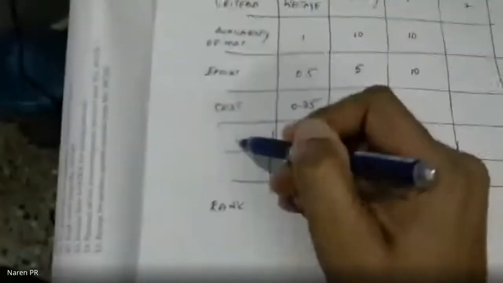Every column is one concept, one product. For example, this is one concept. This itself is one product. This complete column is one product. Now, here you should have criteria like cost, effort, efficiency, something like that.